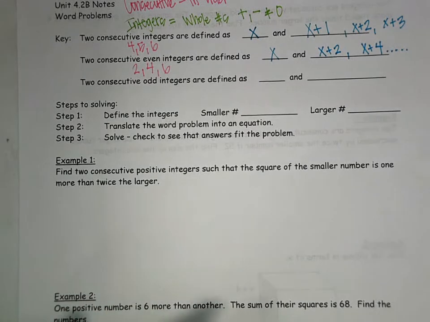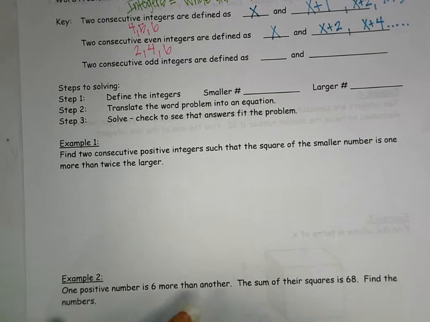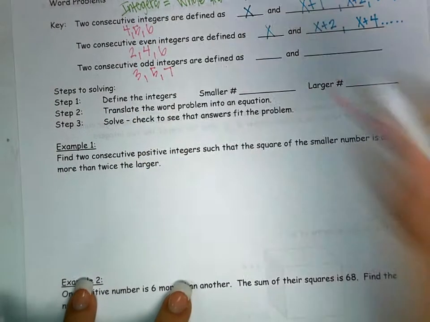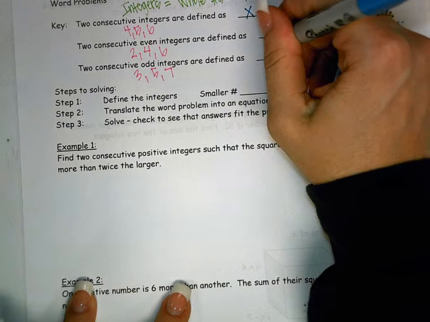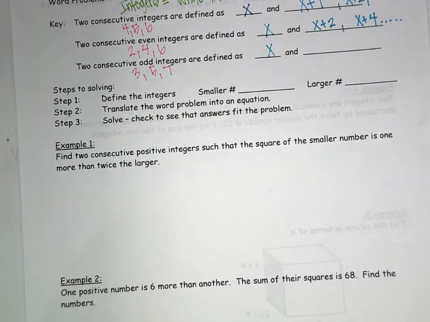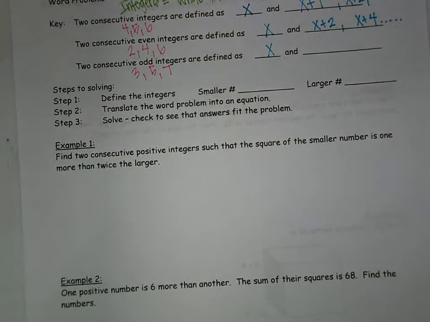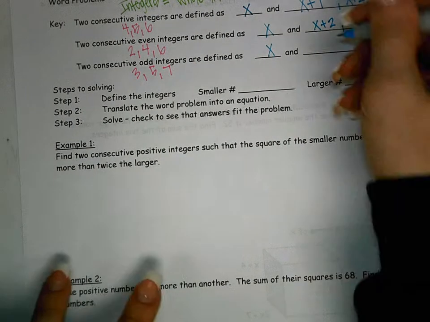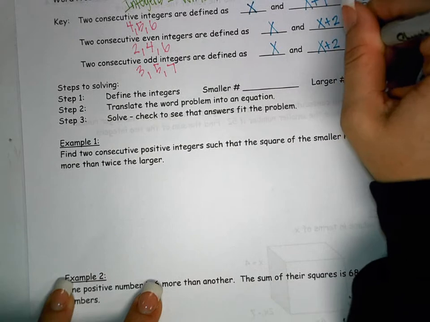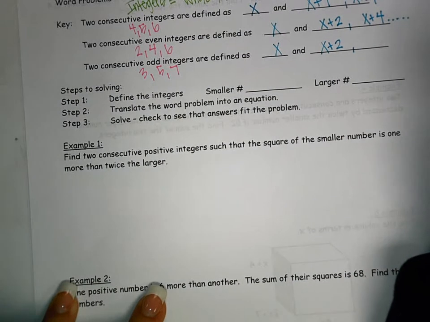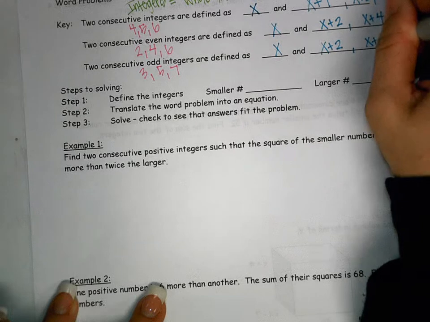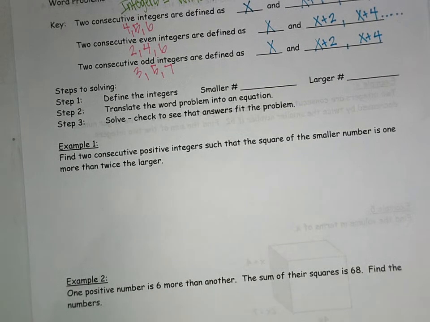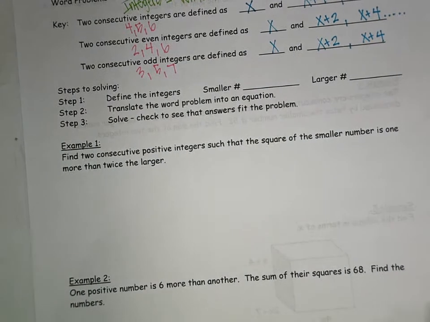Give me an example of 3 consecutive odd integers. 3, 5, 7 works. Again, we always start with x. Now, the problem here is people get really confused with how to count when we say odd. How do you get from 3 to 5? We add 2. You do not add an odd integer. So it's not x plus 1 and then x plus 3, and that will throw people off. So make sure you remember, if it says the word odd or even, we're counting by 2s. If it just says consecutive integers, we're counting by 1s.